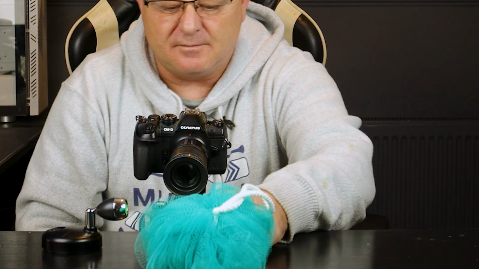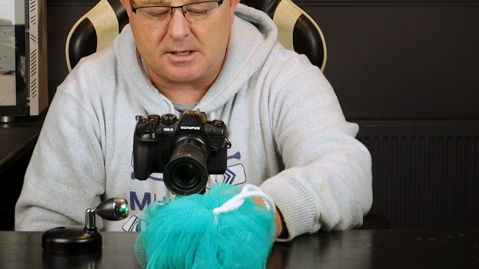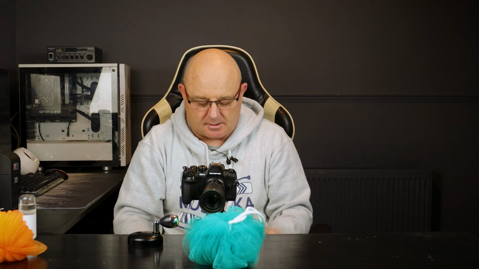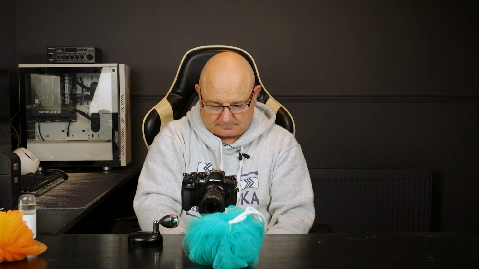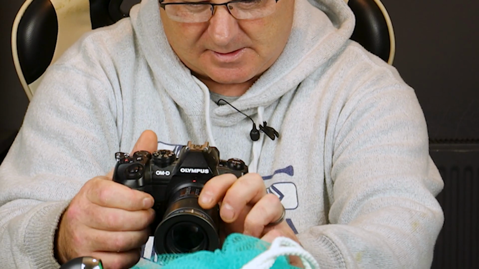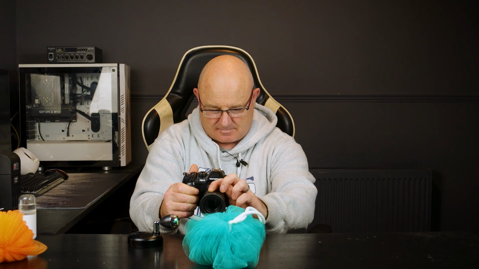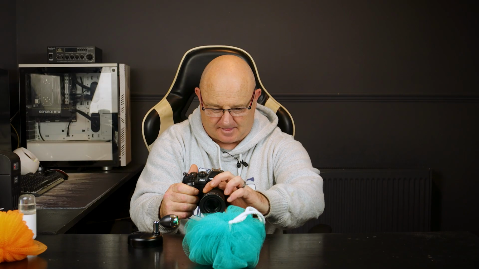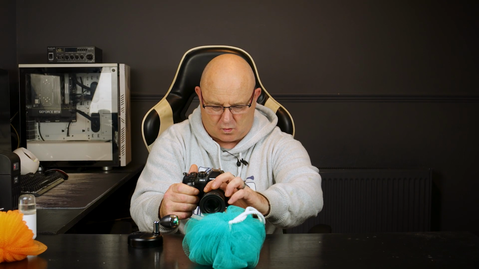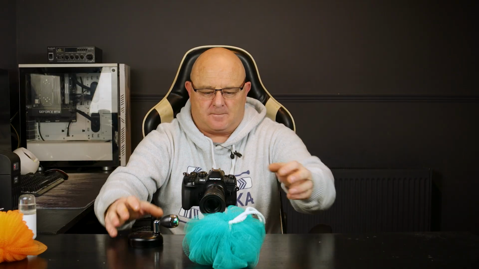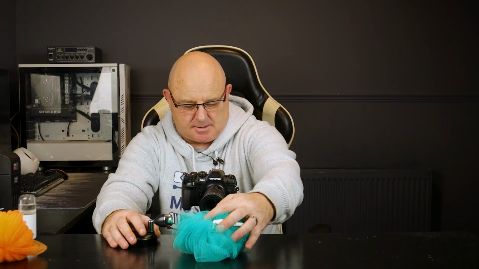I'm going to move my salsify seed, try and get a little bit closer, and bring it down a little bit. Focus in. Whoa. Drop my background on it.